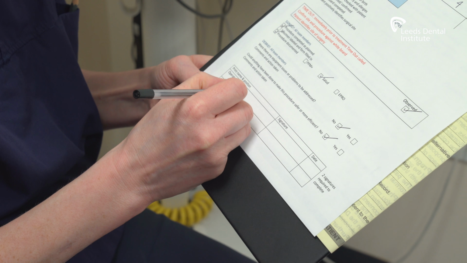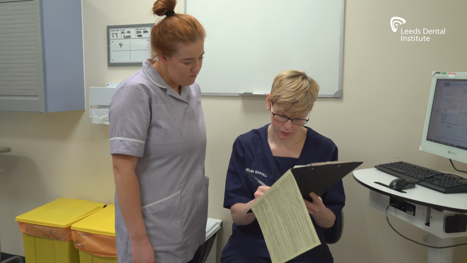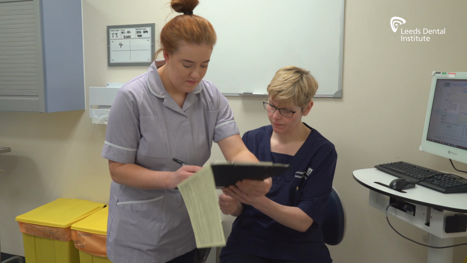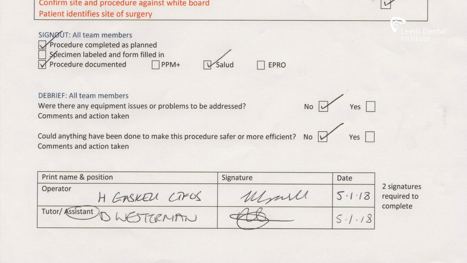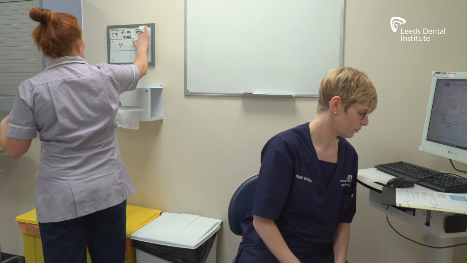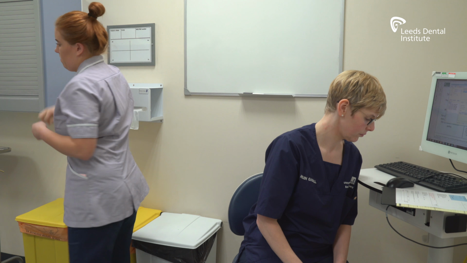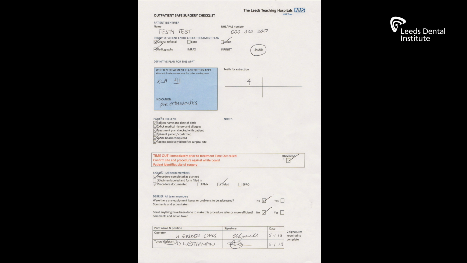Then both operator and tutor or assistant in this case sign the form. It is important to ensure that the whiteboard is cleared. Following these steps will ensure best practice at all times when performing surgical dental procedures.